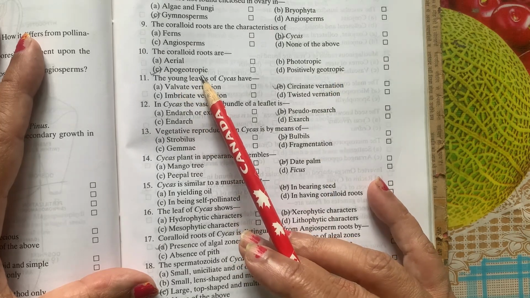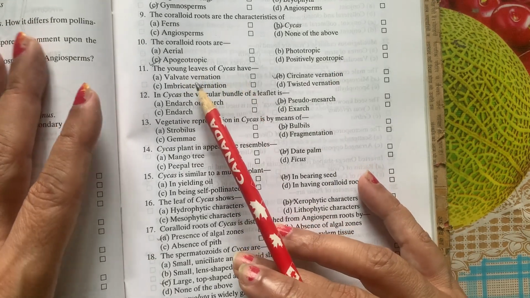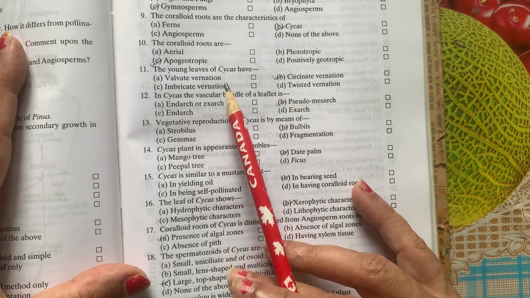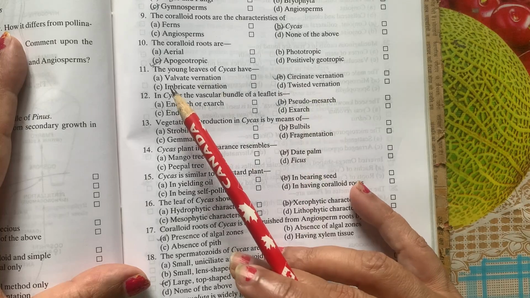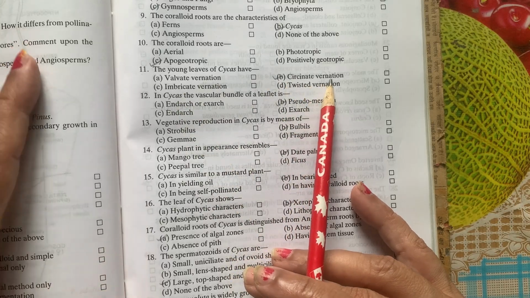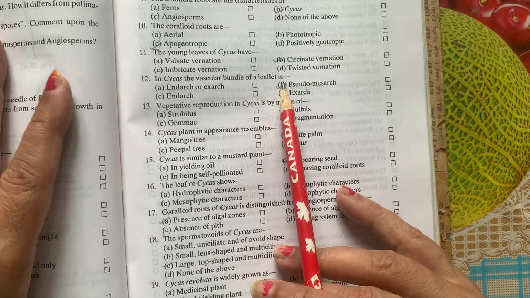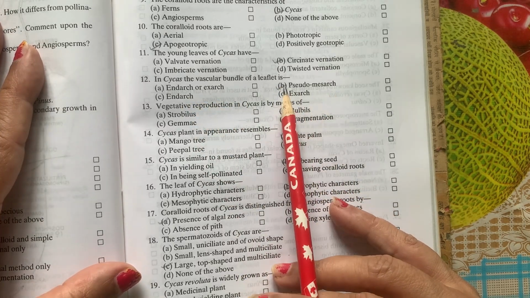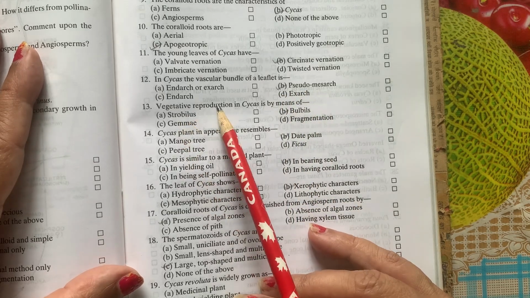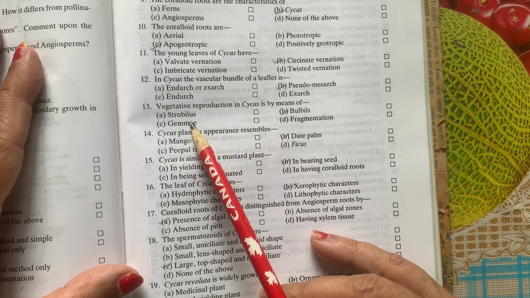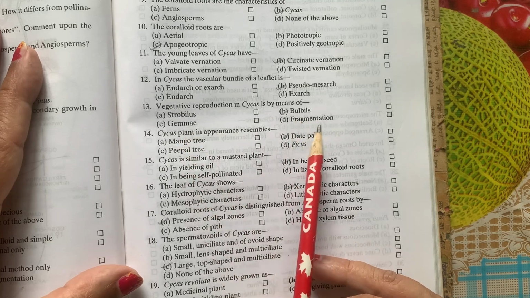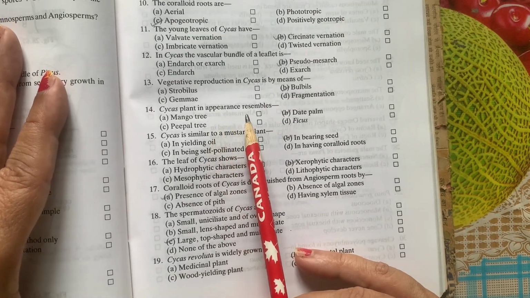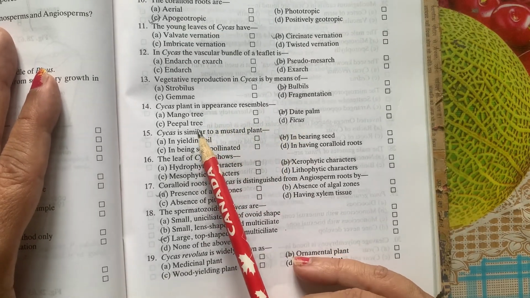The coralloid roots are aerial, phototropic, apogeotropic, positively zero. It is apogeotropic. The young leaves of Cycas have volvate vernation, circinate vernation, imbricate vernation, twisted vernation. The correct option, circinate vernation. In Cycas, the vascular bundle of a leaflet is endarch or exarch, endarch, exarch, pseudomesarch. It is pseudomesarch. Vegetative reproduction in Cycas is by means of strobilus, bulbils, gemmae, fragmentation.